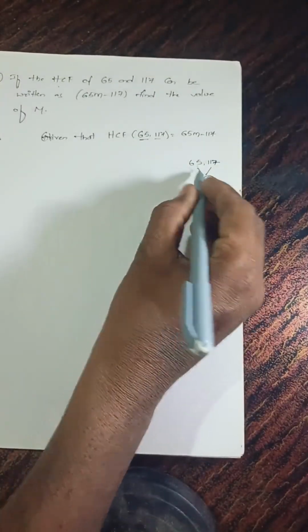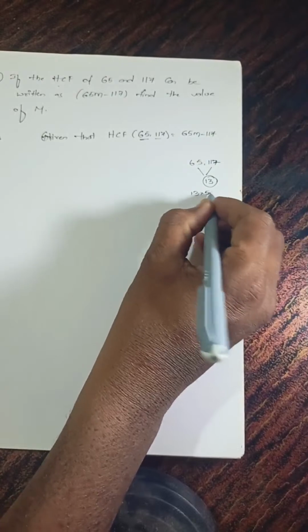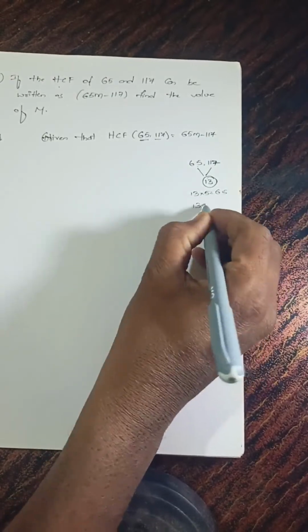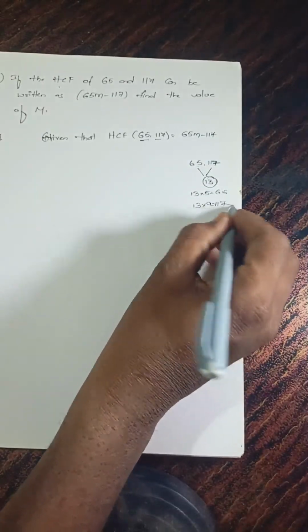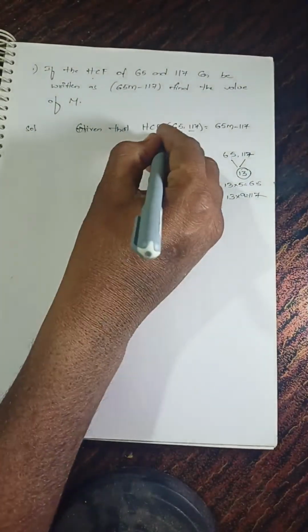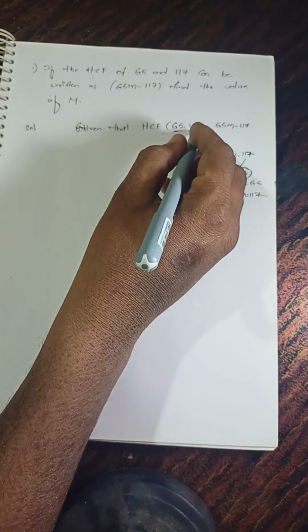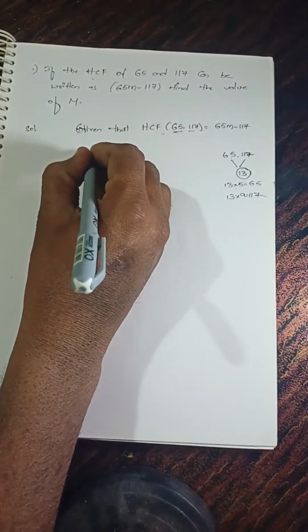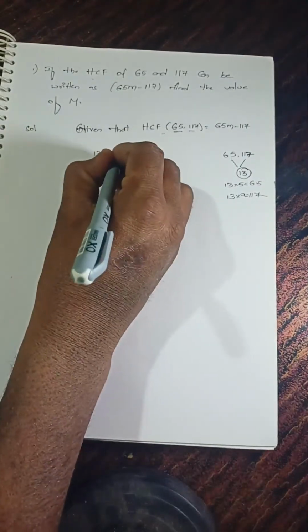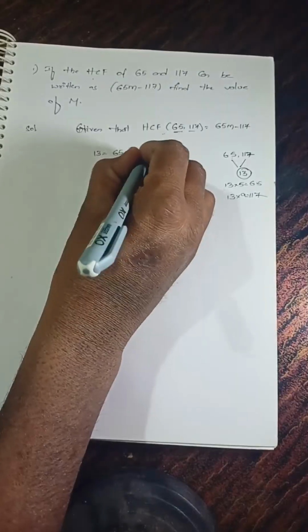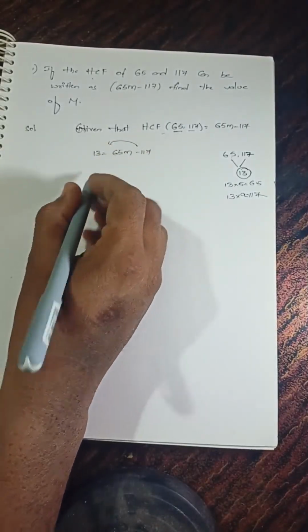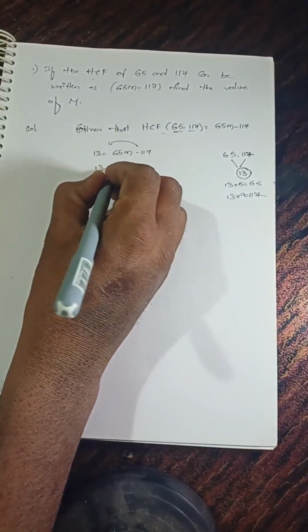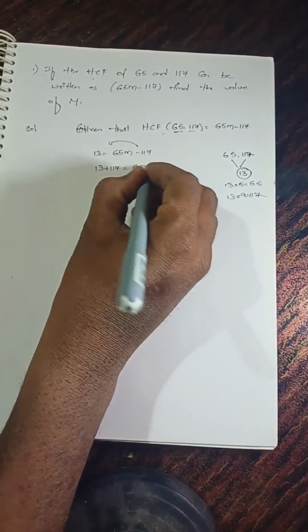13 times 5, you are going to get 65. 13 times 9, you are going to get 117. So HCF of 65, 117 is 13, which equals 65m minus 117. Bring the 117 to the left hand side. So 13 plus 117, you are going to get the answer 65m.